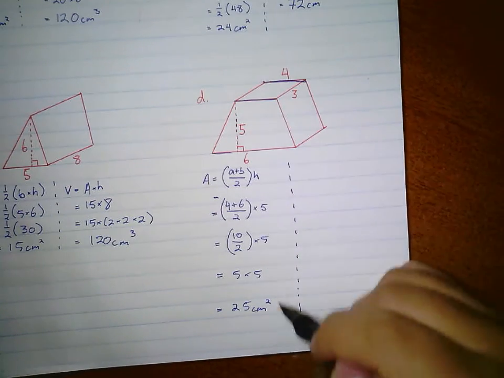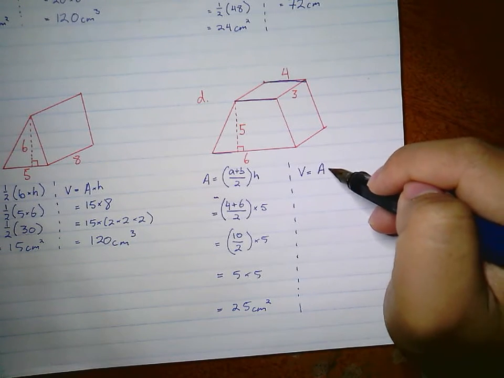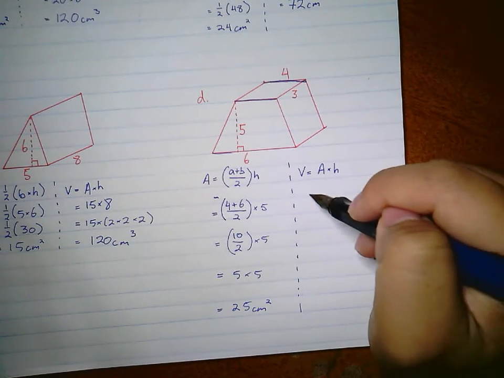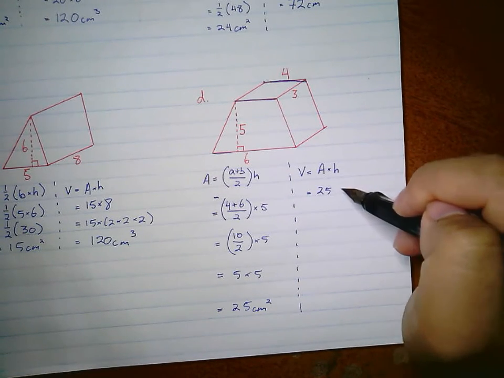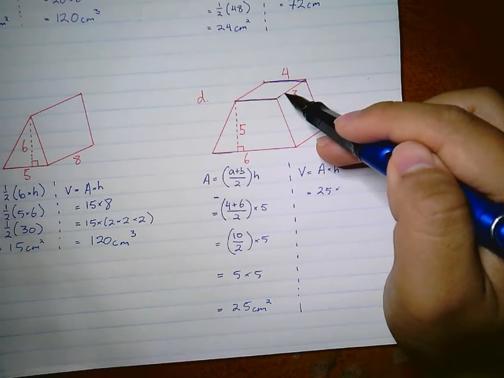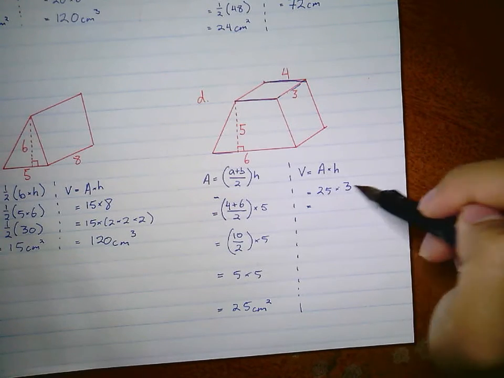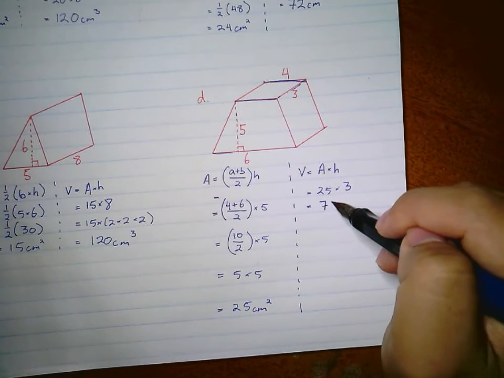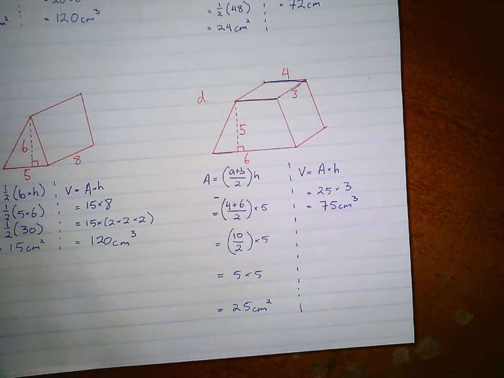Using this area, we will now calculate the volume, which is the area times its height. We calculated the area to be 25, multiplying that by its height, which is 3. 25 times 3 is 75 centimeter cubed.